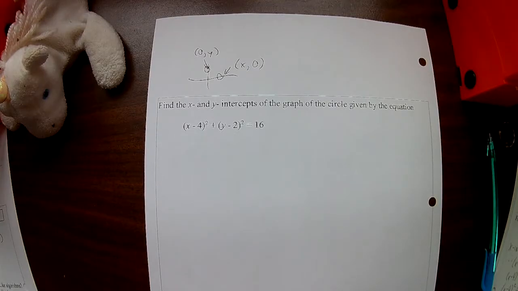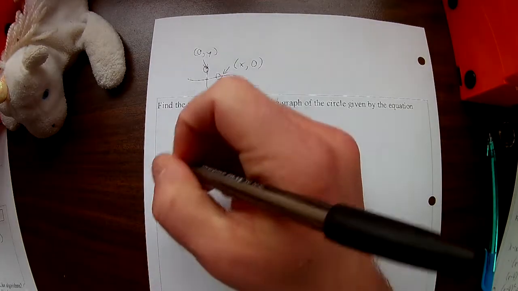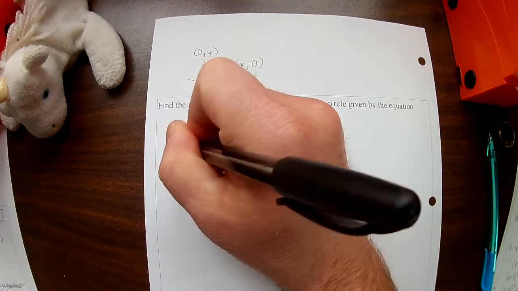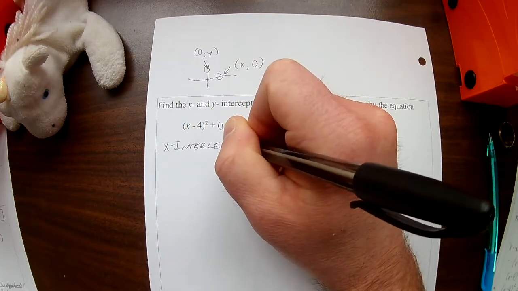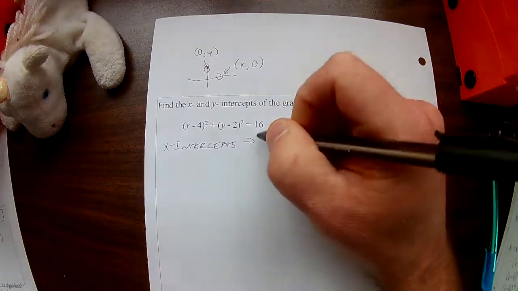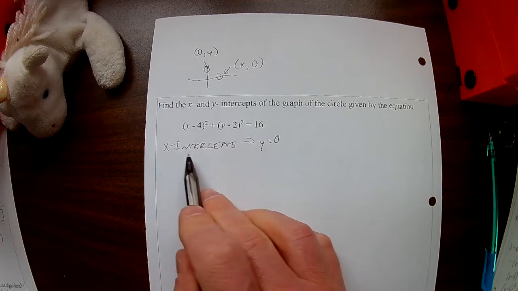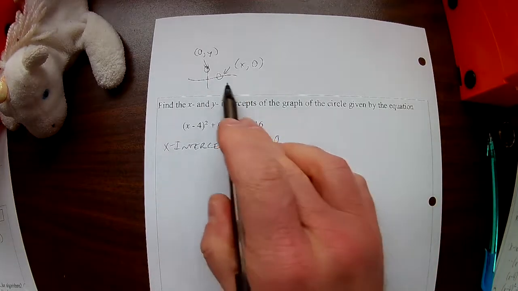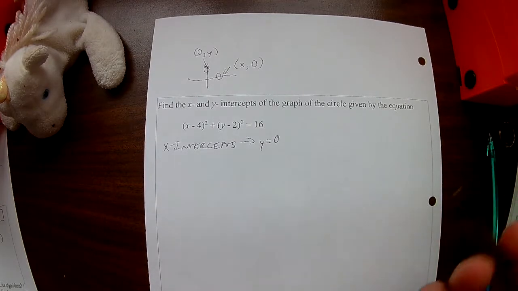To find the intercepts of a circle, all you have to do is plug in 0 for one of the variables. Like if I wanted to find the x-intercept, that means that y equals 0. We're not going to get too in-depth. You can just say y equals 0, here's some intercepts. X equals 0, here's some other intercepts.